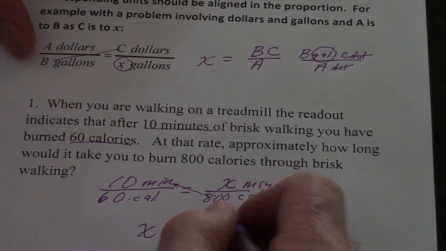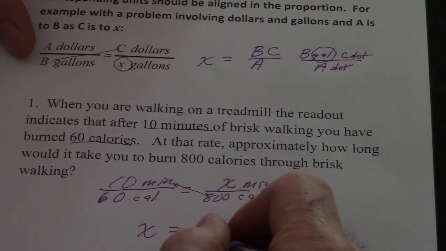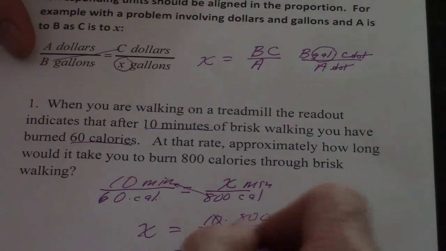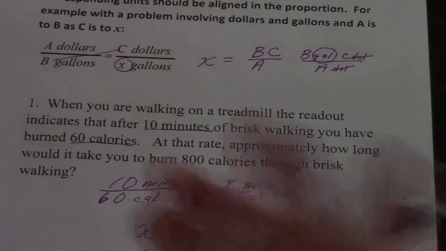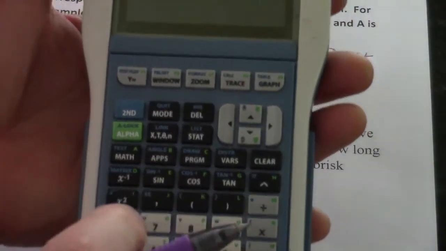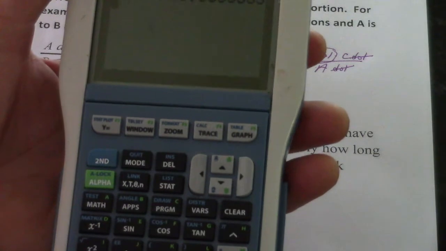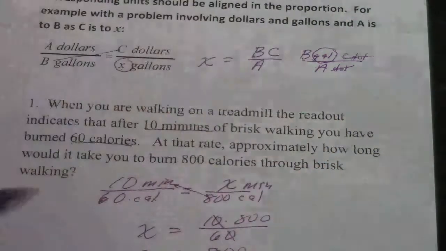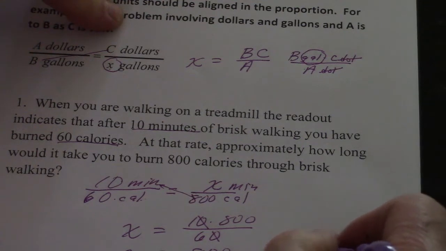But we can reduce it here too, divide both of those by 10, and we'd end up getting 1 times 800, which is 800 over 6. Now this said just approximately because we don't burn calories at exactly the same rate. So I'm just going to take 800 divided by 6, which is 133.3 repeating. That's what that would be if we did it exactly.